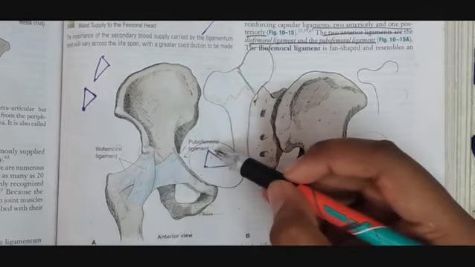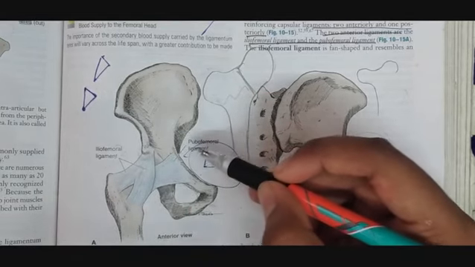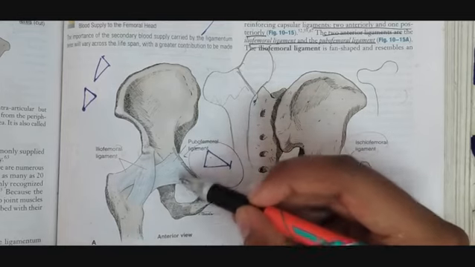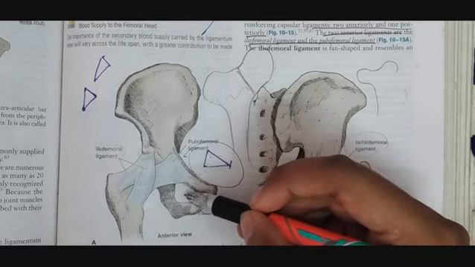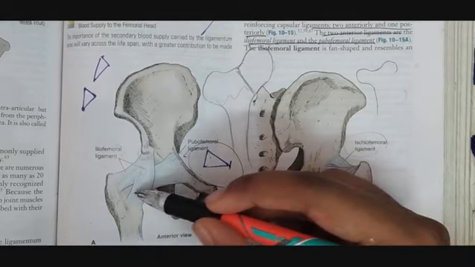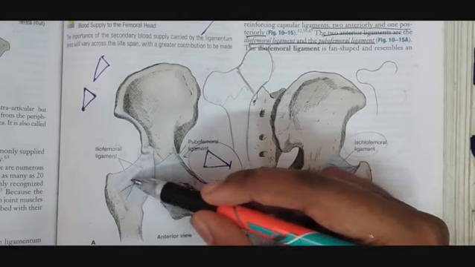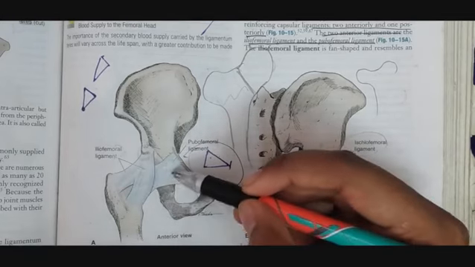Now let us discuss about the pubofemoral ligament. So this ligament arises from the iliopubic eminence, obturator membrane and obturator crest, and it is attached to the neck of femur where it blends with the capsule of the hip joint as well as the iliofemoral ligament.